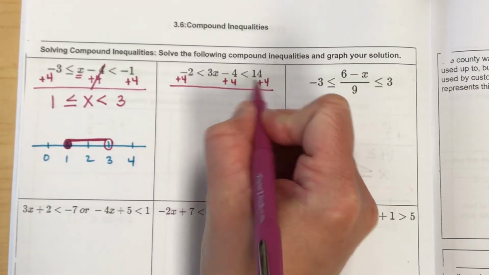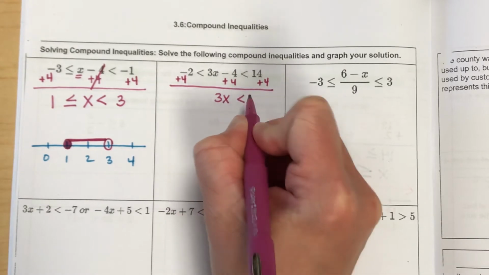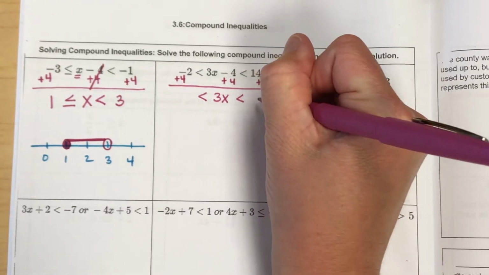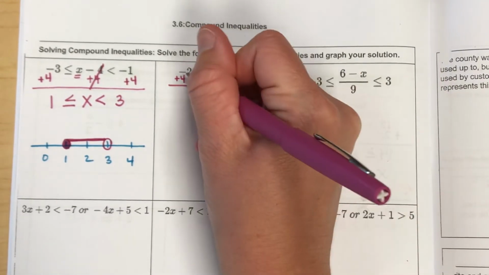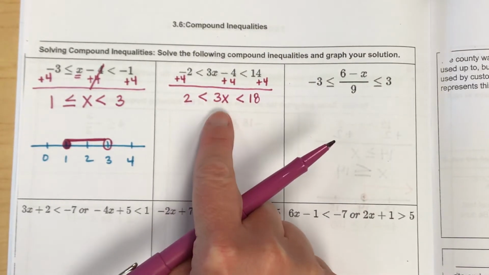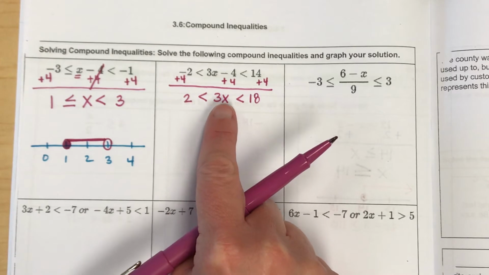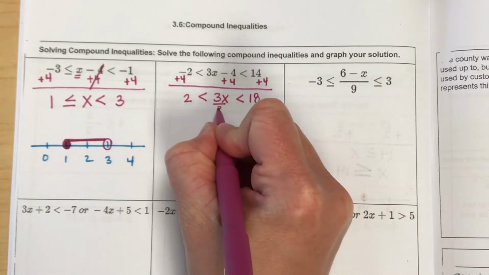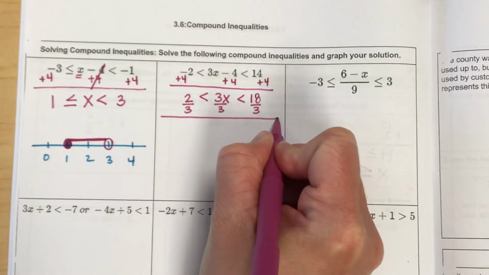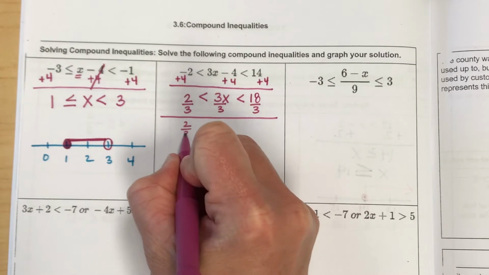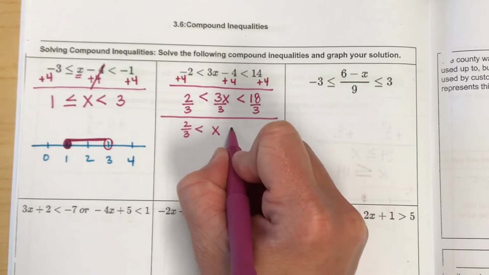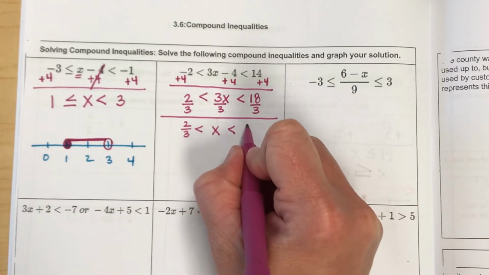Now what I'm going to have is my 3x in the middle. I'm just copying my symbols down. Now 14 plus 4 is going to give me 18 for the right side. Negative 2 plus 4 is going to give me positive 2 for the left. Now, if I want to solve for x, I need to divide both sides by 3. So I divide my 18 by 3 and my 2 by 3. So my inequality is going to be 2/3 is less than x, or you could say x is greater than 2/3, and at the same time less than 6.